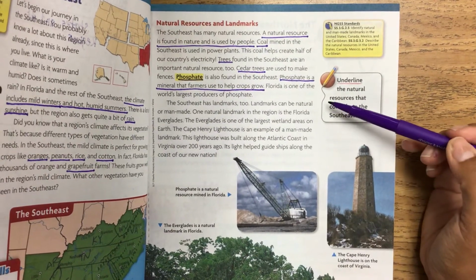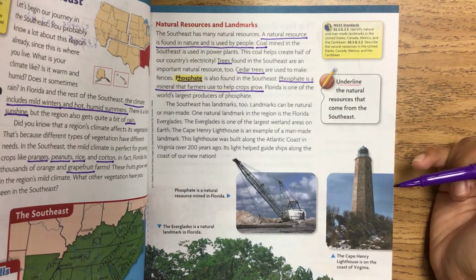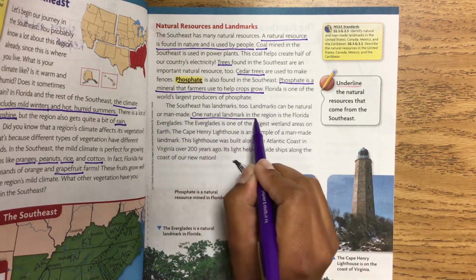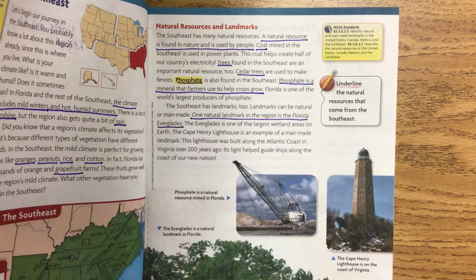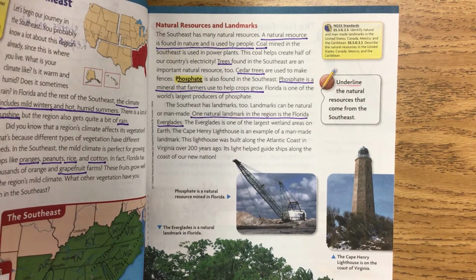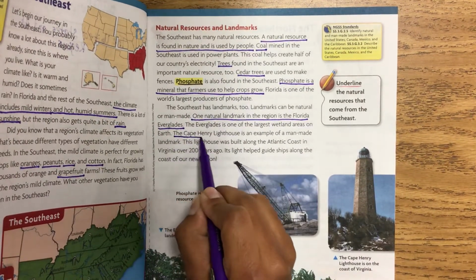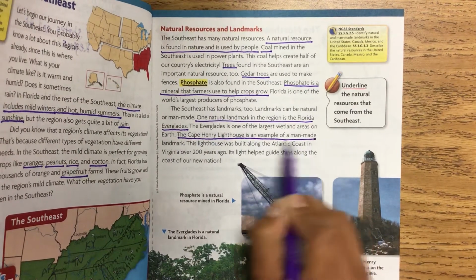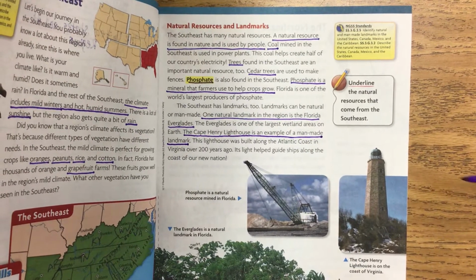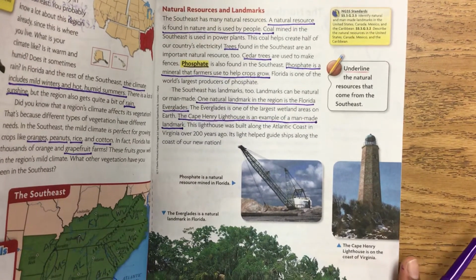The Southeast has landmarks too. Landmarks can be natural or man-made. One natural landmark in the region is the Florida Everglades. Let's underline one natural landmark, the Florida Everglades. The Everglades is one of the largest wetland areas on Earth. The Cape Henry Lighthouse is an example of a man-made landmark. Let's be sure to underline that. This lighthouse was built along the Atlantic coast in Virginia over 200 years ago. Its light helped guide ships along the coast of our new nation.